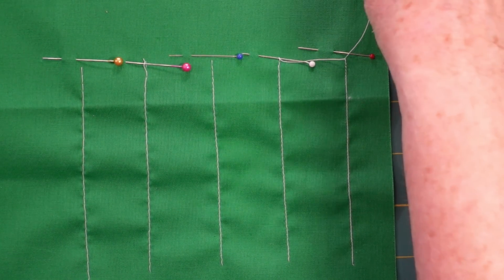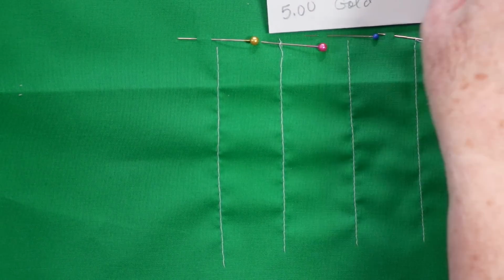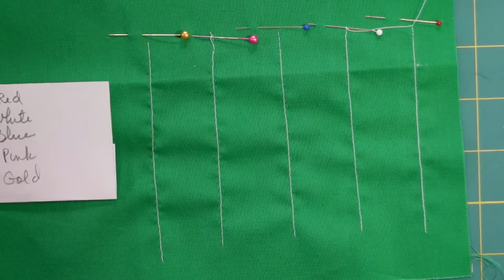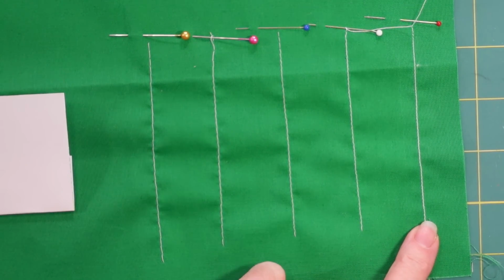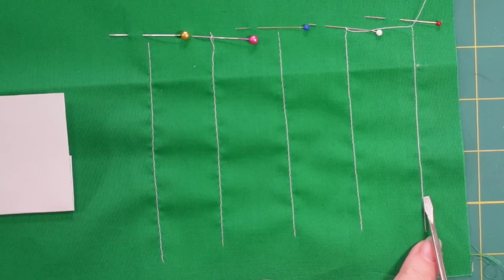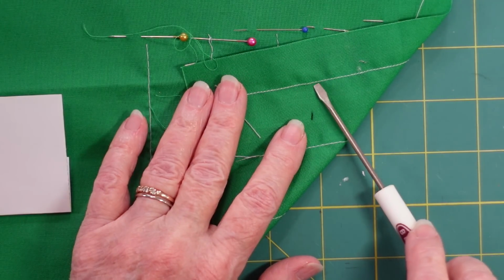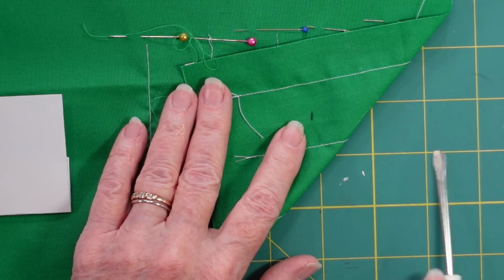Okay, I think I've got that adjusted where it's a little bit closer now. Okay, so let's go back. The 1.8 here has got tiny, tiny little stitches. You just can't see the definition on the top. And when we turn it over on the bottom, I see a little better definition here on the bottom. Tiny, tiny stitches.